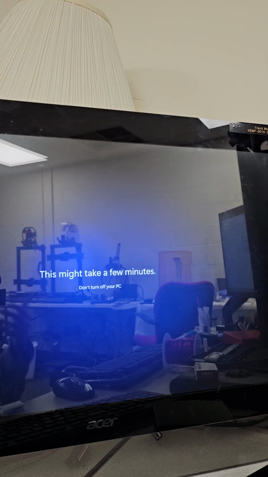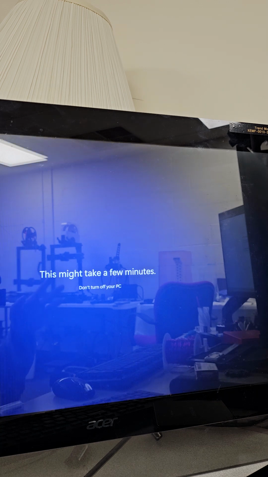Reinstalling it, it's free. You don't have to pay exchange money or anything. It recognizes the same license key thing, whatever is on that SSD, and it activates itself again. So Windows is just nice and self-contained like that. This might take a few minutes. Don't turn off your PC. Cool. All right.